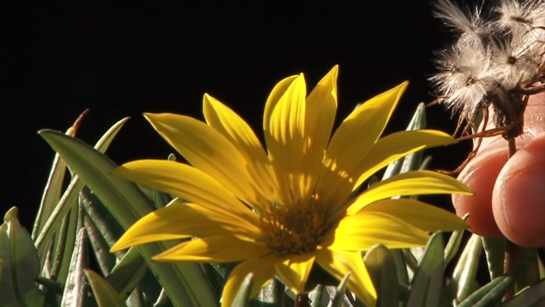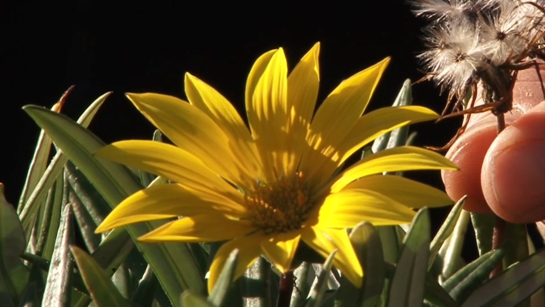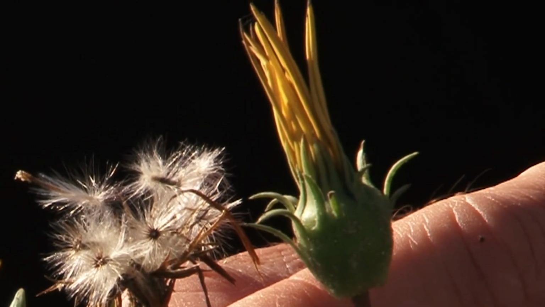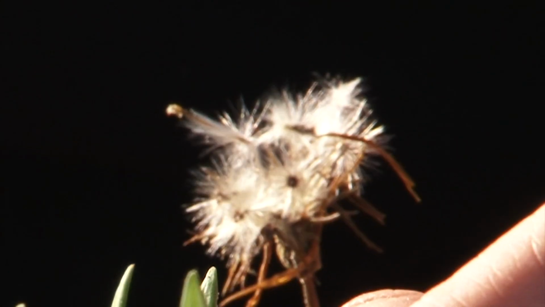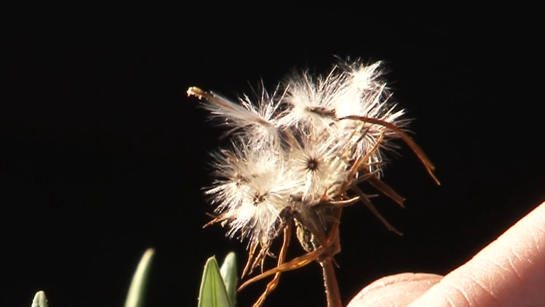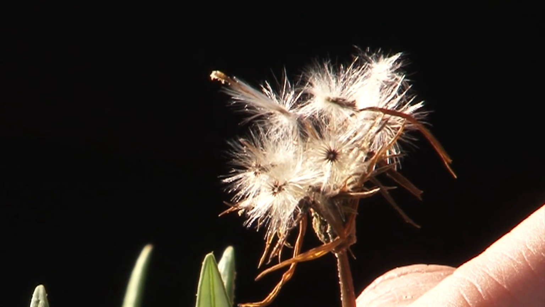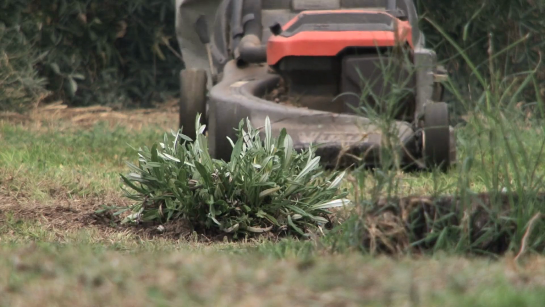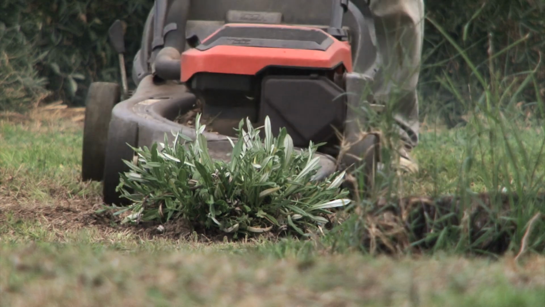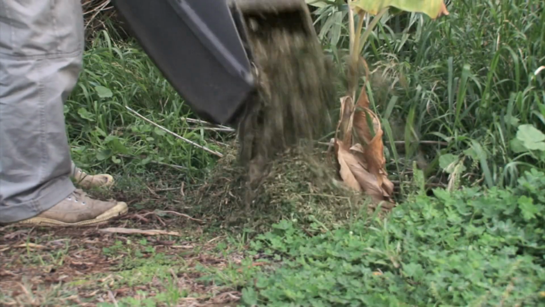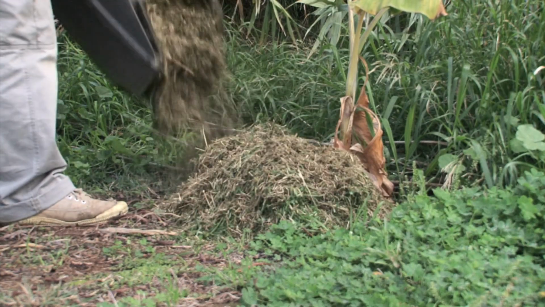Here is the Gazania flower, which will soon form into a flower head like this one before creating seed. As you can see, there's many small seeds that are easily blown around in coastal windy conditions. Gazanias also spread through the dumping of garden waste and being carried by machinery and even people.